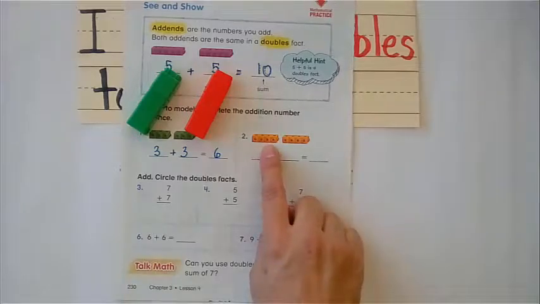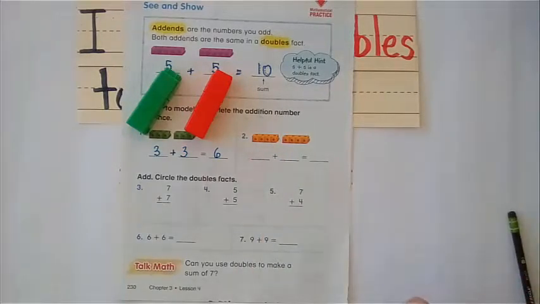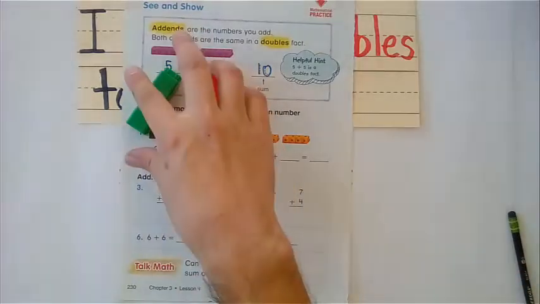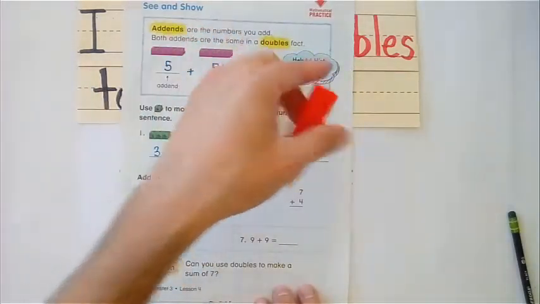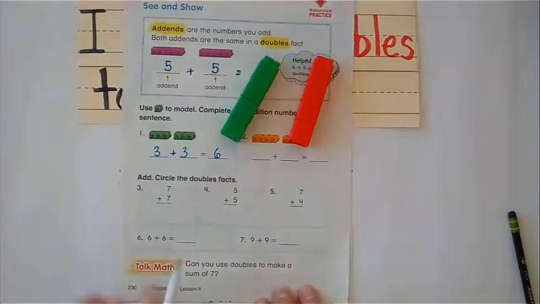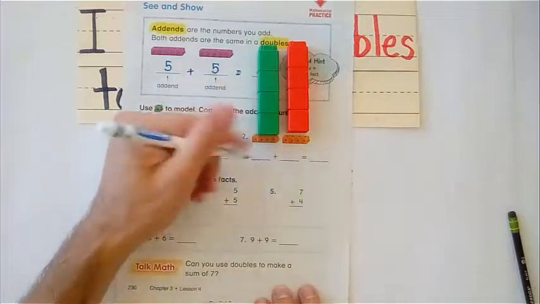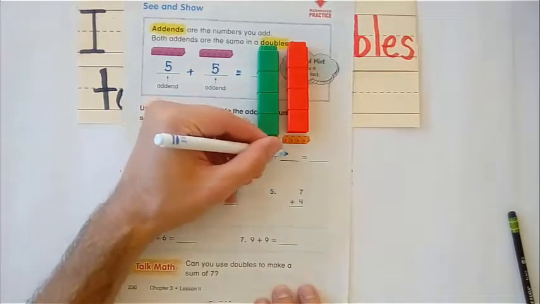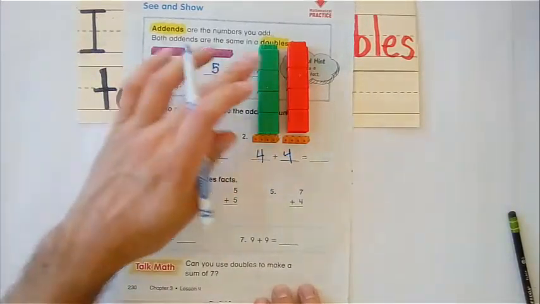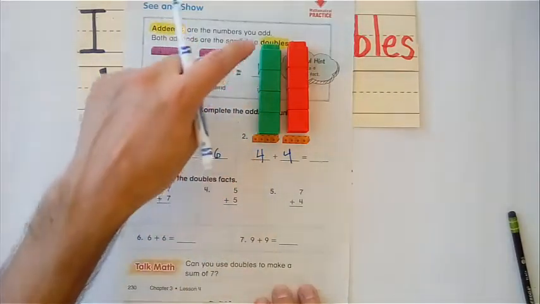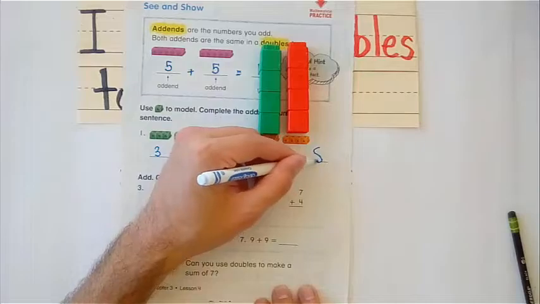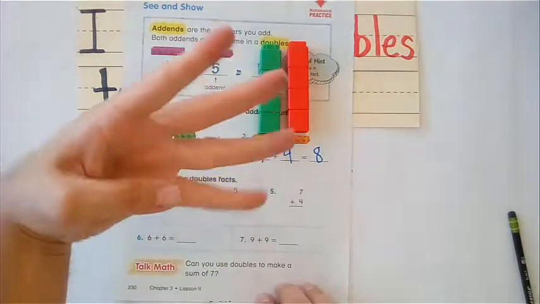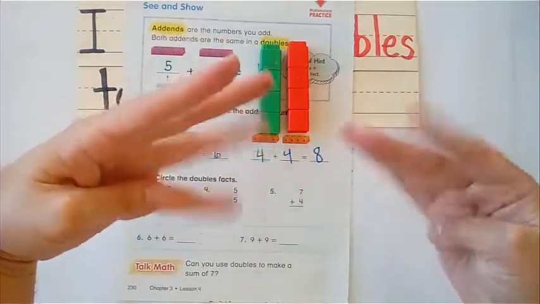Here's another one. This one shows 4 and 4. So let's see if I have 4 right here and then 4 over here. So I know that those are doubles. Those add-ins are doubles because they are both the same. So I have 4, and if I count all of these, I get 8. Or I could say 4 plus 4 is 8.